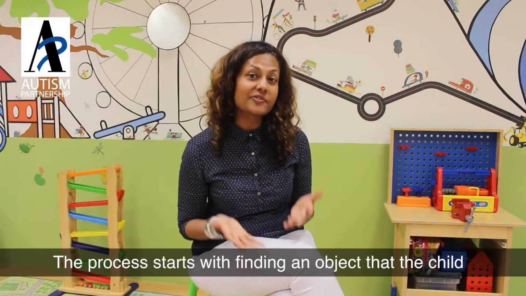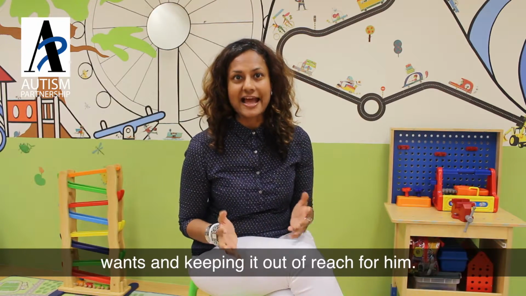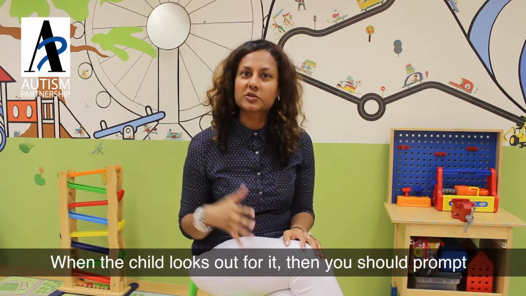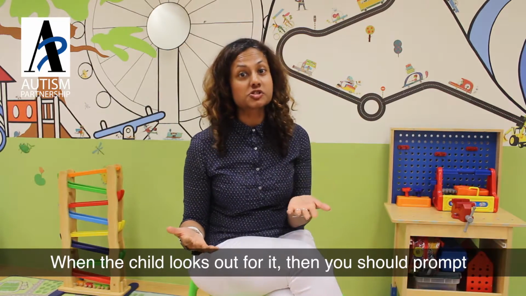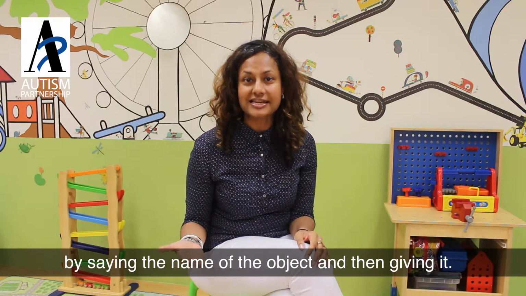The process starts with finding an object that the child wants and keeping it out of reach. When the child looks out for it, then you should prompt by saying the name of the object and then giving it.